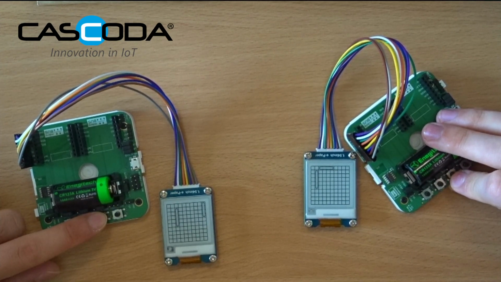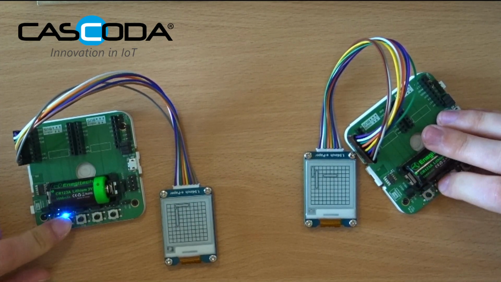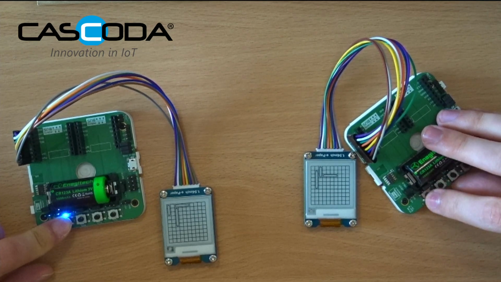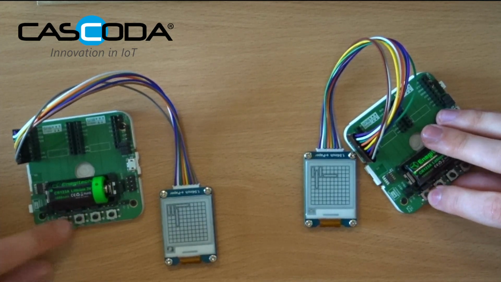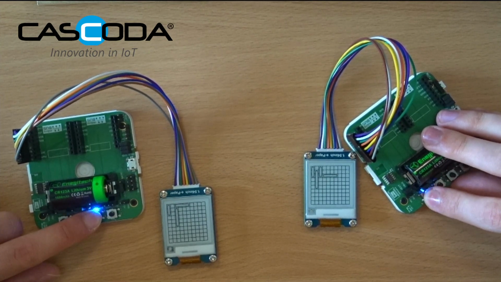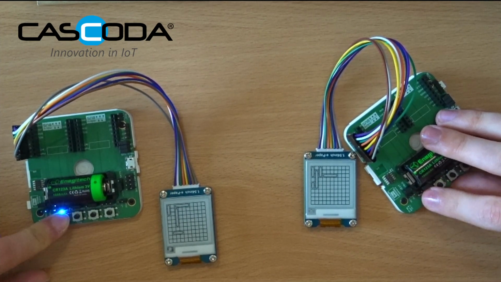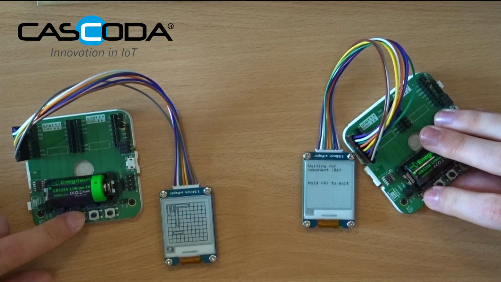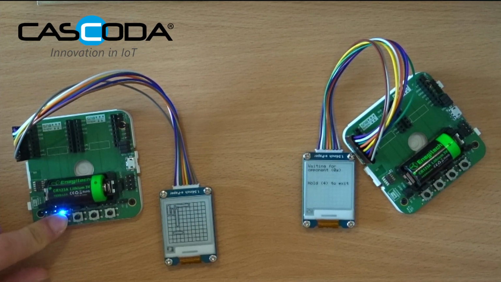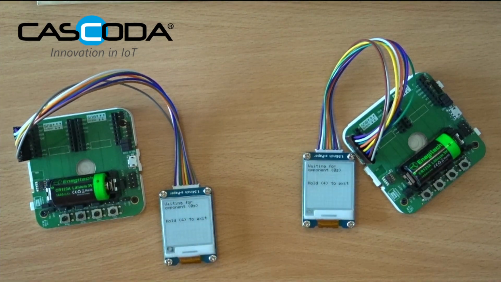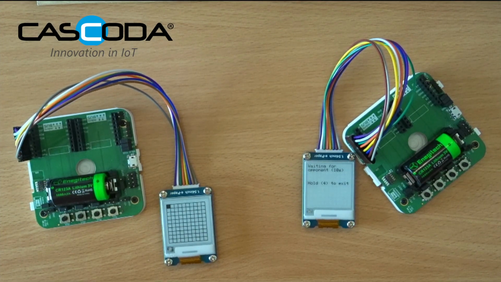The ships can also be rotated. And now we wait for the game ready message to be sent out. And here we are. Looks like my colleague is about to fire the first shot.